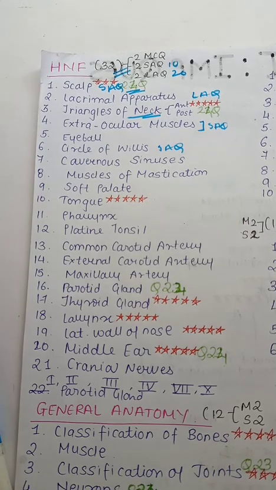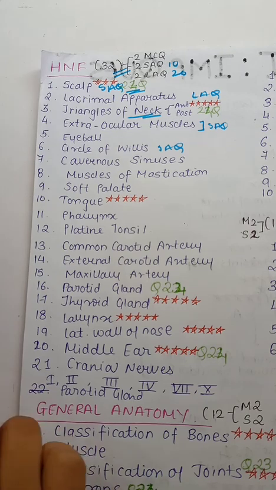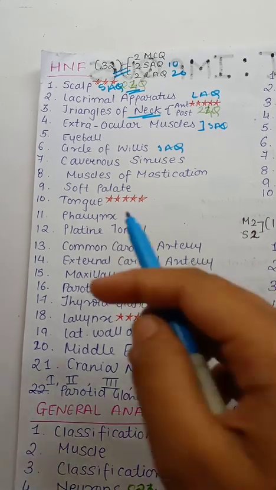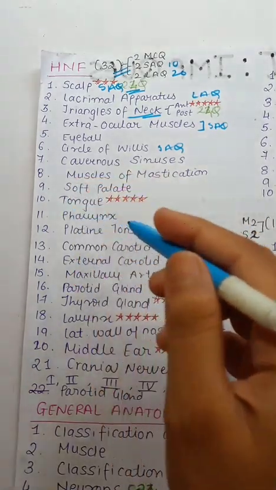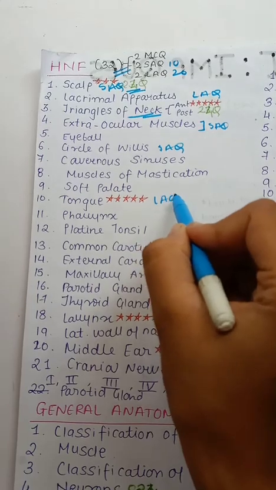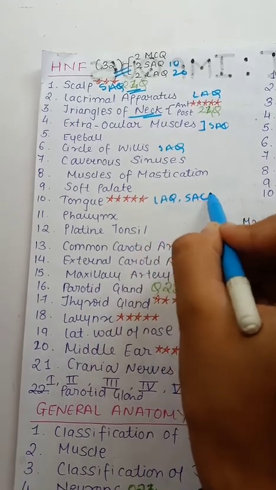You can comment down below if you want the notes of any of the topics which you don't find or find difficult. I have notes of each and every topic. Then soft palate is important. Then tongue is also important. Tongue can be asked for LAQ or SAQ both, and it is simple also.